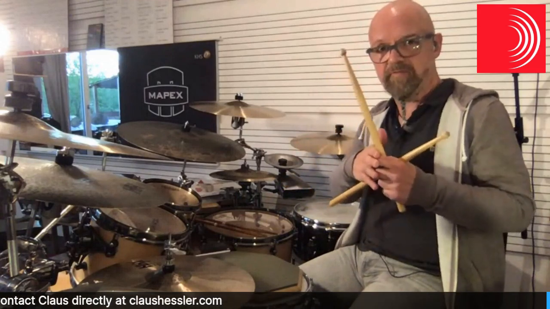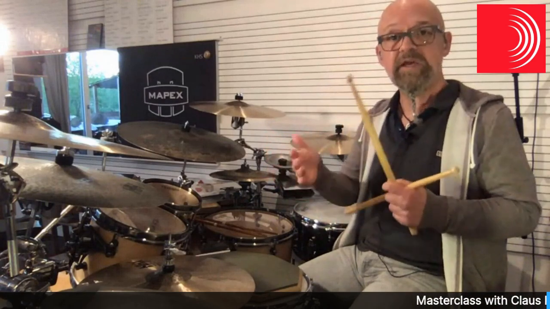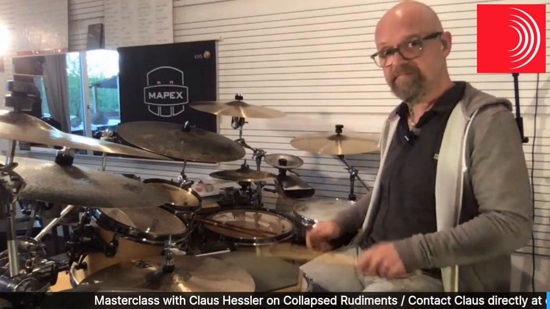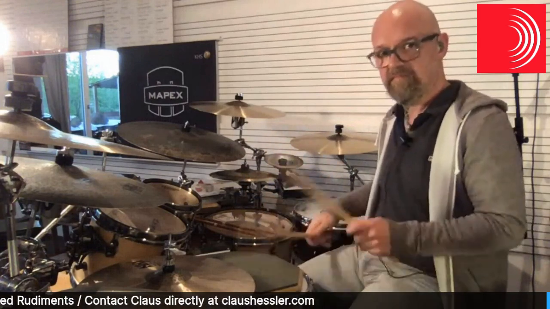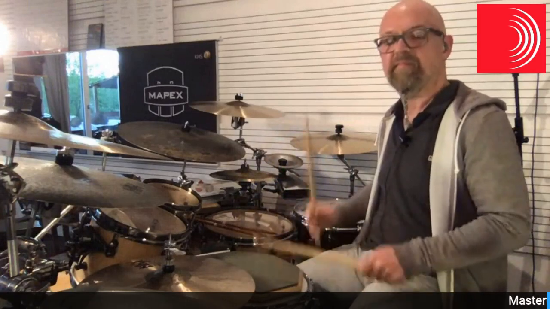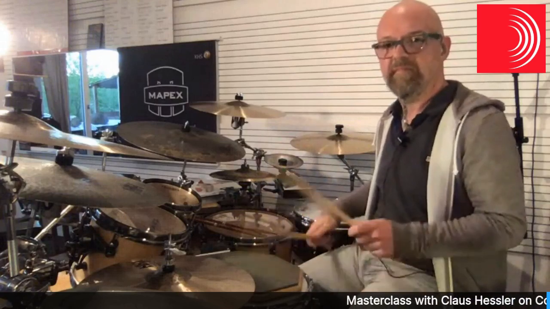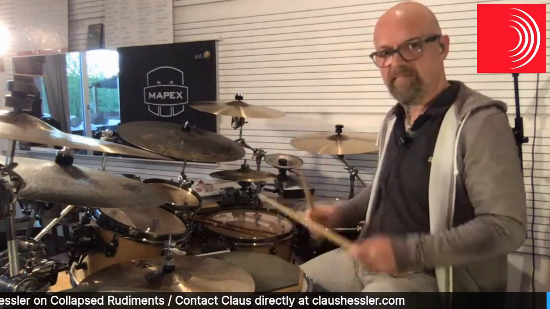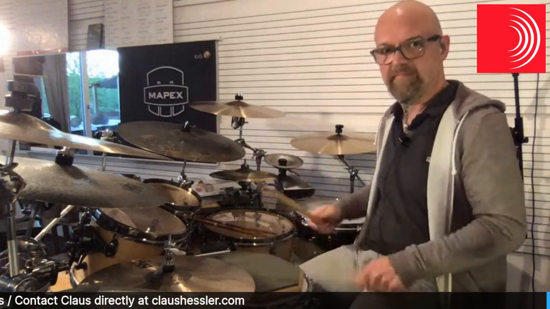Since that rudiment has actually 5 positions, of which 2 are double strokes, if you make even distances from stroke to stroke, you end up having a structure which is 7 equal beats, creating a septuplet. So out of this, so, I mean, what does that do for you?